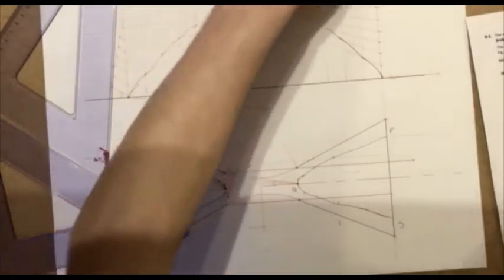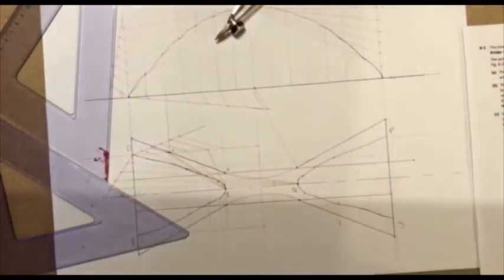Anyway, I can put my black pen in here now for a second, just to heavy in that curve. I don't seem to have a black pen here that'll fit into my compass, so I just have it in there freehand.